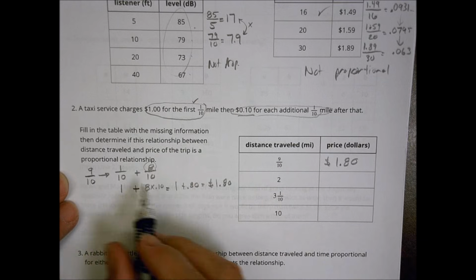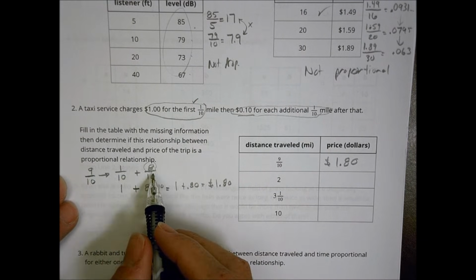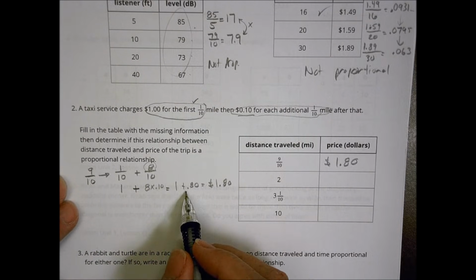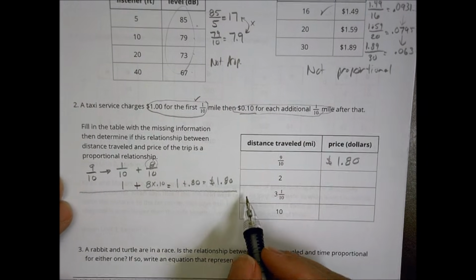Okay, so we're taking our value, we're splitting it up into the 1/10 and whatever's left, multiplying that whatever's left times 0.10 or 10 cents, and then combining those to see what the total cost is. That's just one way of doing it. Are there other ways? There probably are.